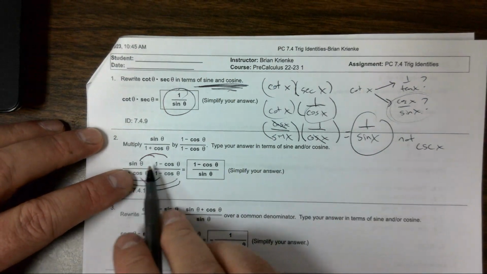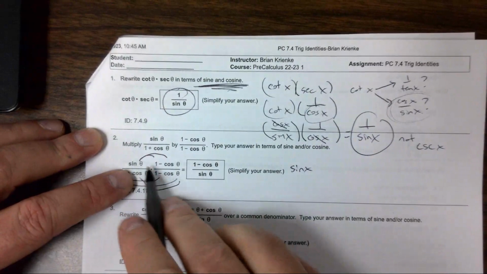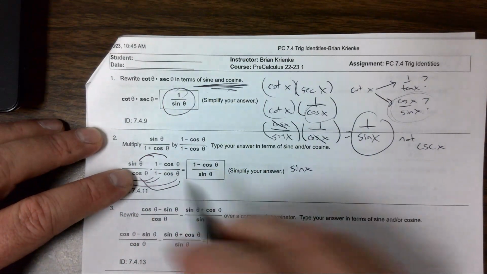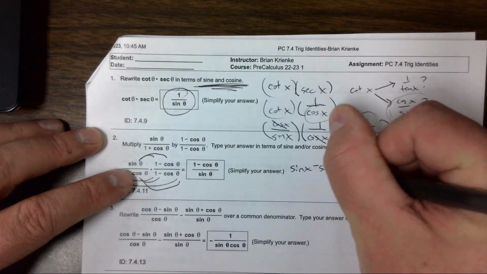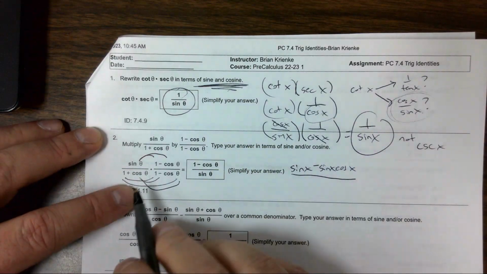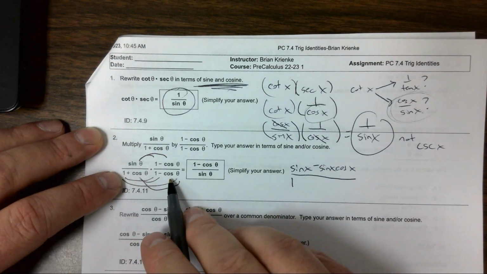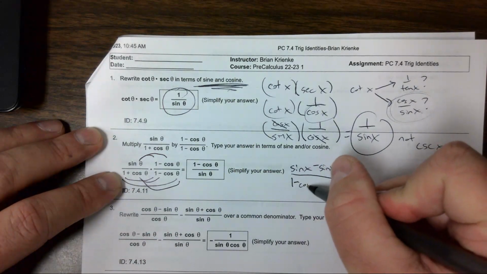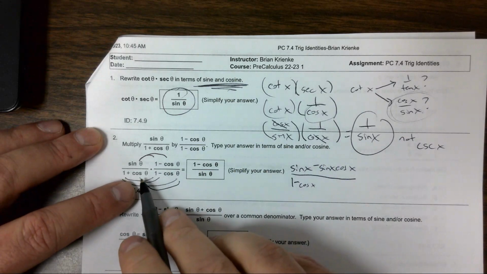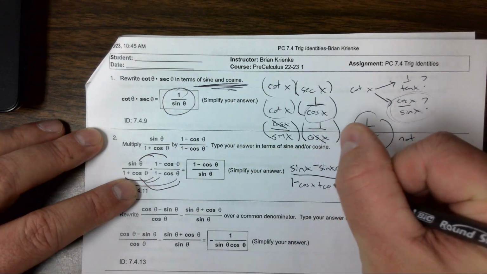If we do sine times 1, we get sine x. Sine times negative cosine is negative sine x cosine x. And 1 times 1 is 1. 1 times negative cosine is negative cosine. Cosine times 1 is positive cosine.